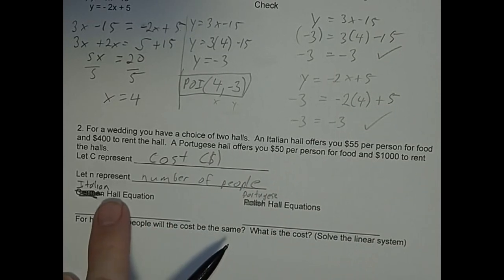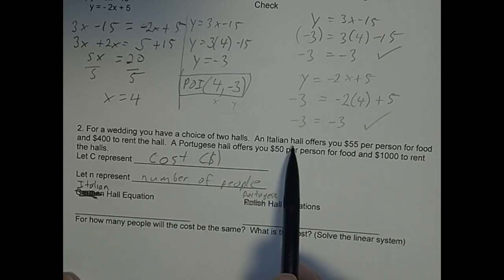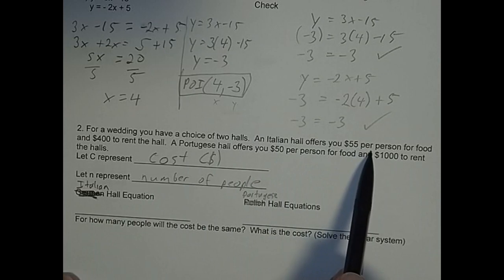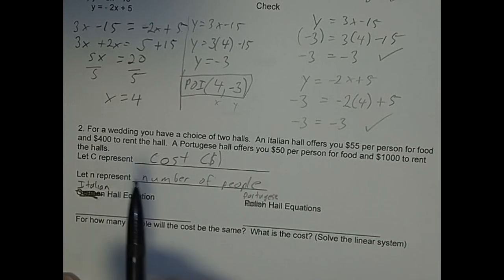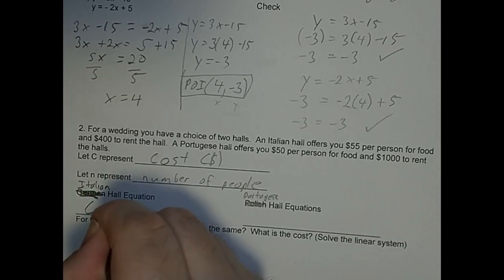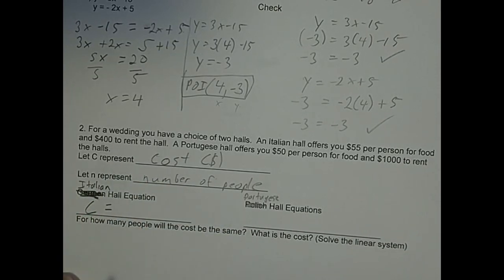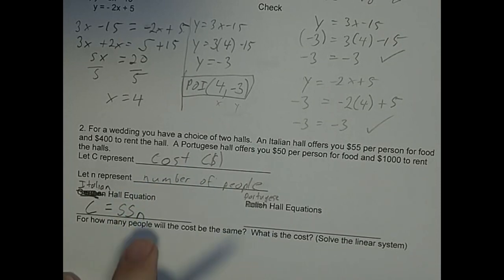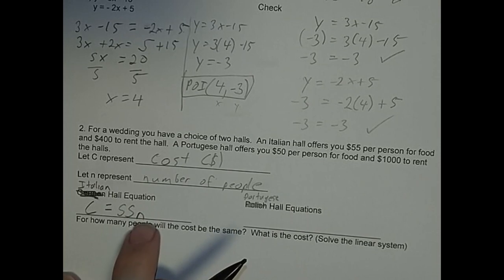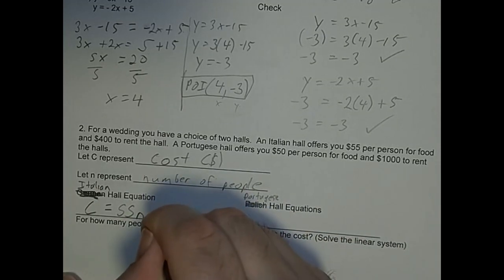Now we need an equation for the Italian hall. An Italian hall offers you $55 per person for food and $400 to rent the hall. So look, the cost, the C, will equal $55 per person. So 55N, 55 times the number of people. If one person comes, you're going to pay 55 times 1. If 2, 55 times 2. And then you have to pay to rent the hall, which is $400.